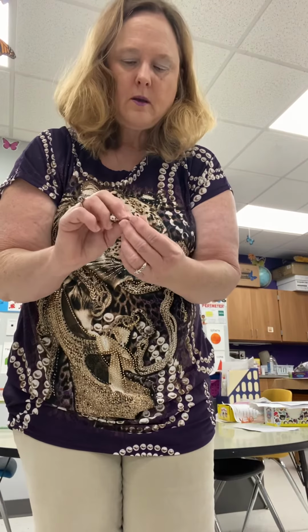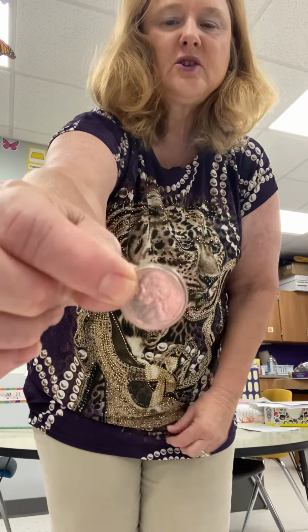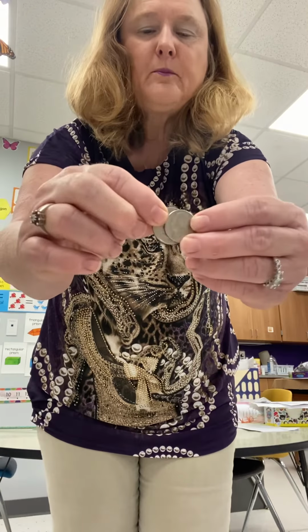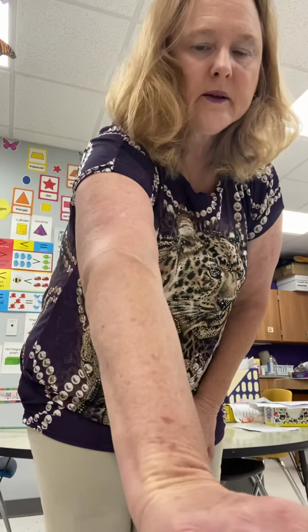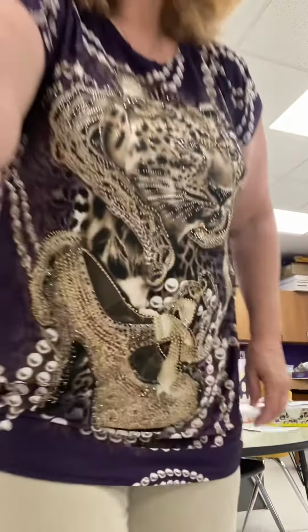All right, nickels and quarters are sometimes mixed up because they're very similar in size. But as you can see, the nickel is smaller than the quarter. All right, so now let's do some time.